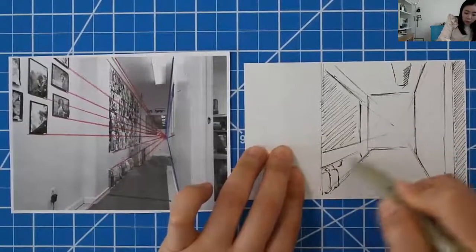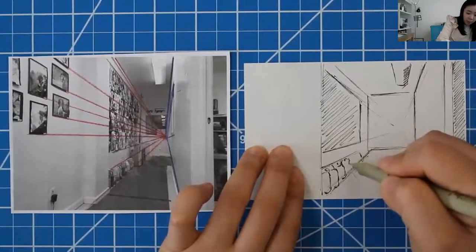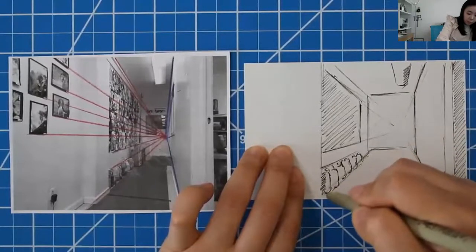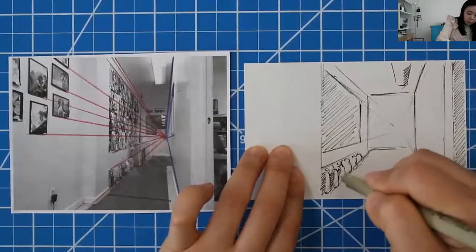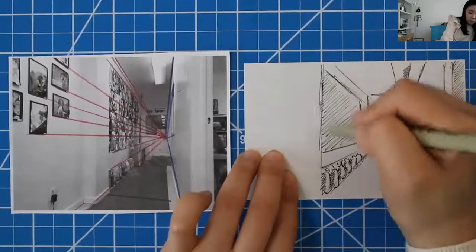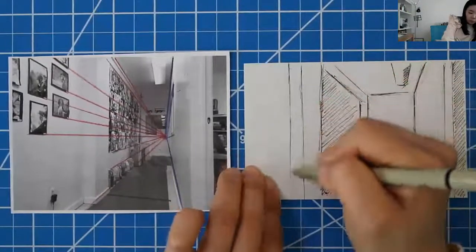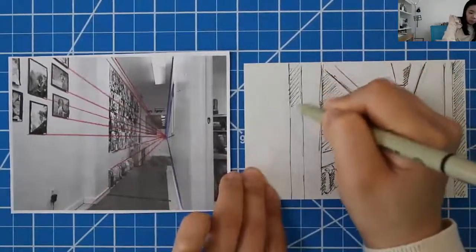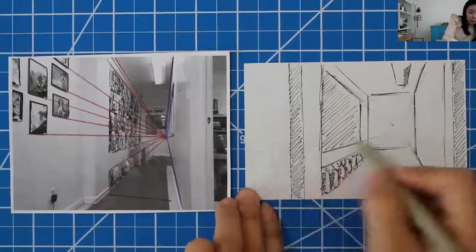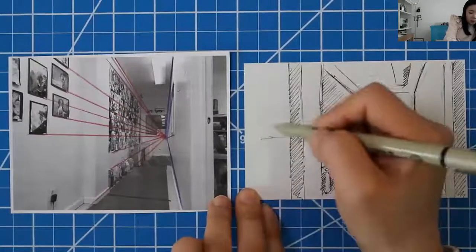See, I just draw the guideline first and then fill in the details. And here's another tricky angle here.